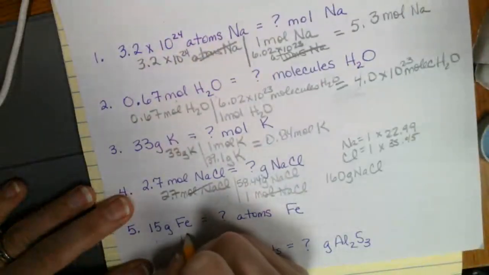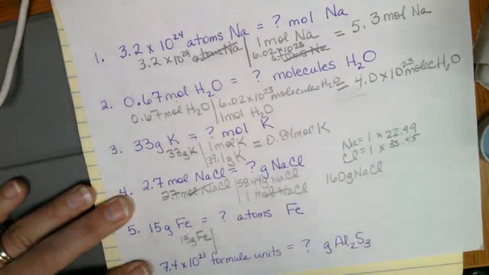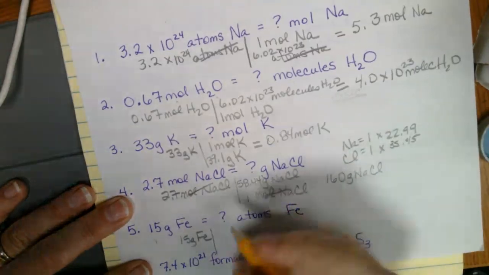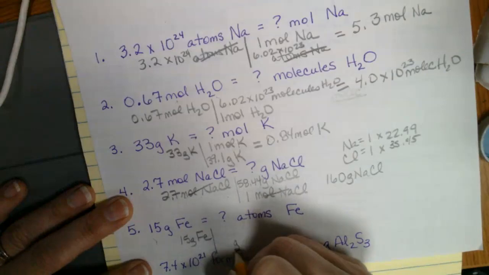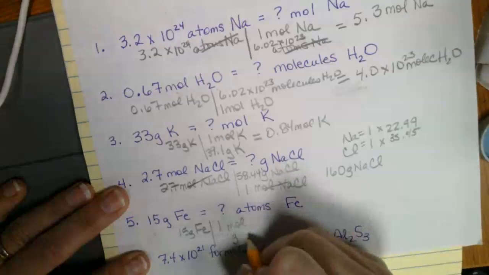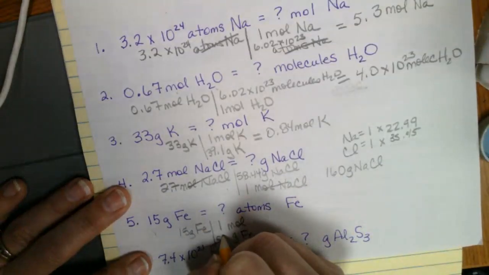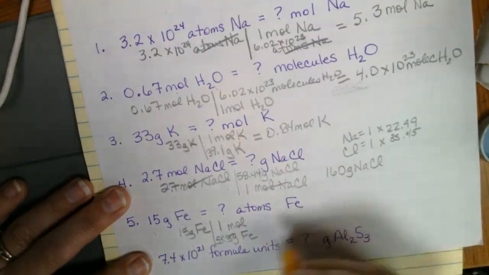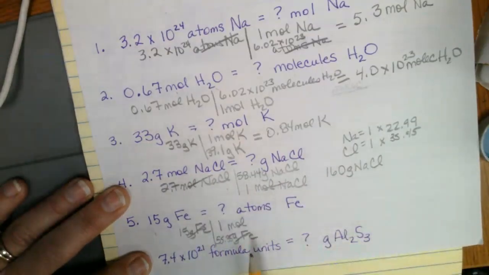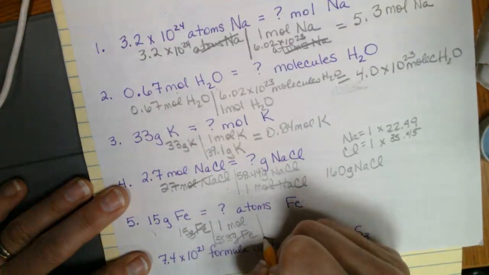So I'm going to start with 15 grams of Fe, and to go from mass to moles, my flow chart tells me that I'm going to have to use the periodic table. So for 1 mole of iron, if I look at my periodic table, that's 55.35 grams. Now, if I stopped here, my answer would be in moles, but I don't want that to be my answer.